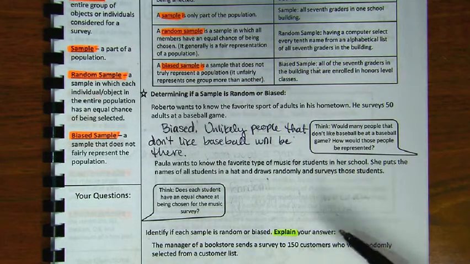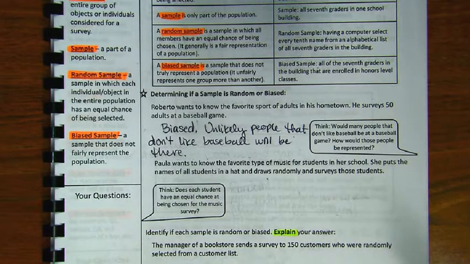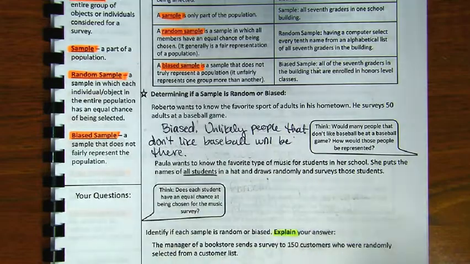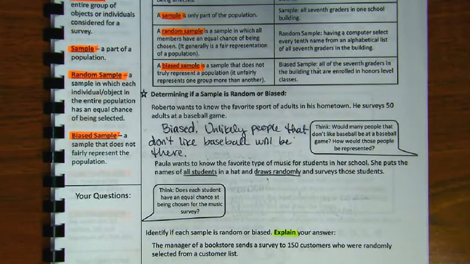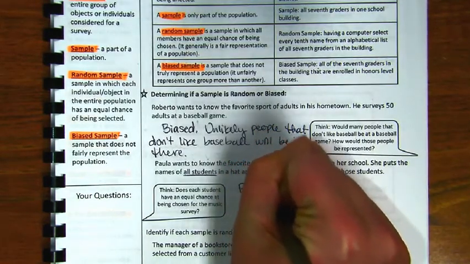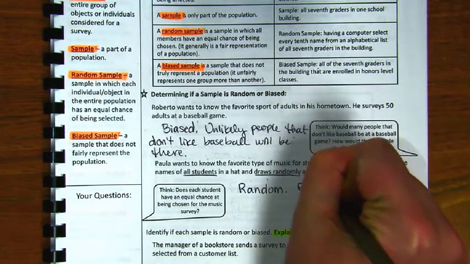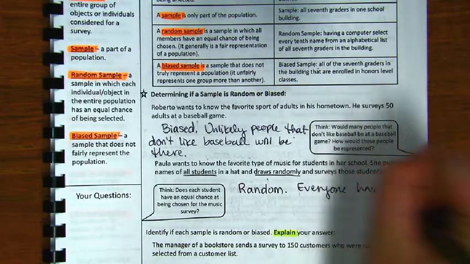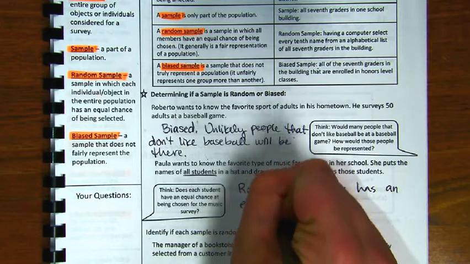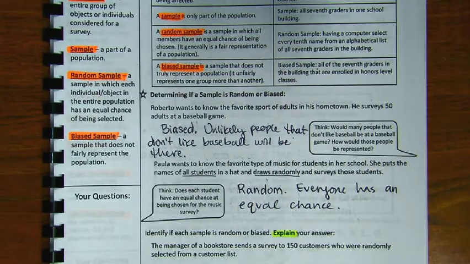All right, how about our next example? Paula wants to know the favorite type of music for students in her school. She puts the names of all students in a hat and draws randomly and surveys those students. Okay, we got to figure out, is this biased or is this random? So what we should think about is, does each student have an equal chance at being chosen for the music survey? Well, she takes the names of all students and she draws randomly out of a hat. So this is going to be a truly random sample, because everyone has an equal chance. Okay, she included all students, and she's drawing randomly.